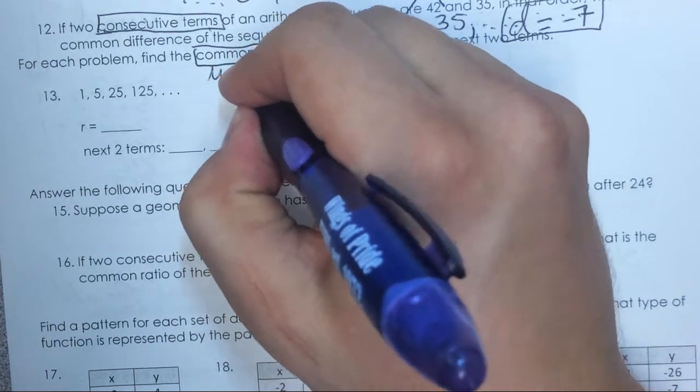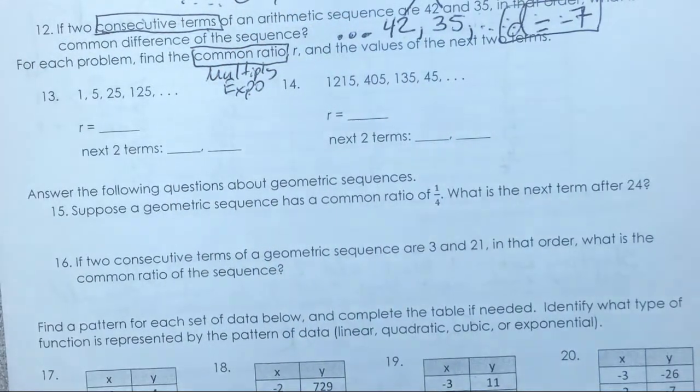This would be like an expo pattern, okay? Kind of like the other one was linear. This one's going to be an exponential. So, what are we multiplying by every time?